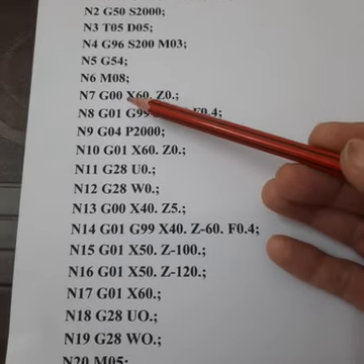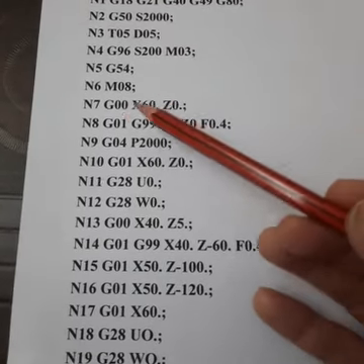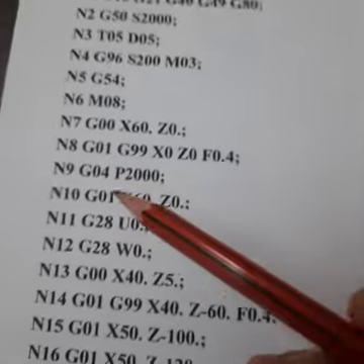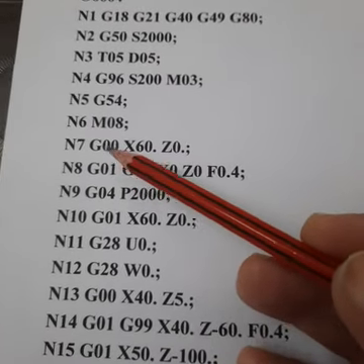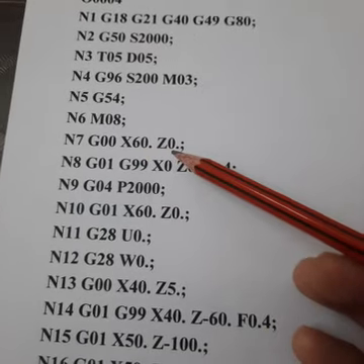Now comes the first movement. From the machine home position, the tool has to be brought to this point. Okay, this point. So that is what is shown here. G00 rapid traverse to a point whose coordinate is X60, Z0.